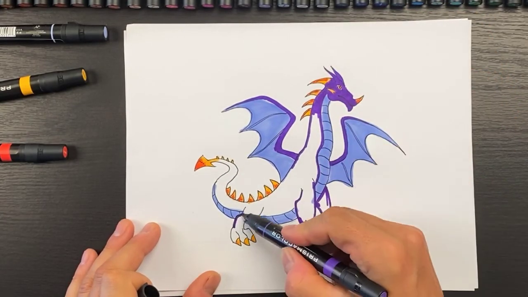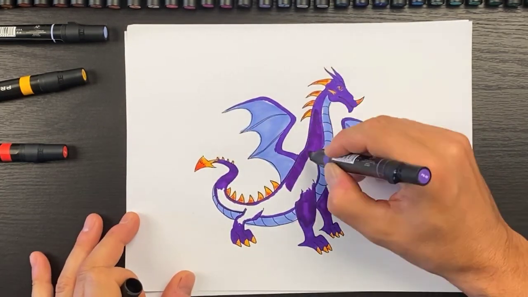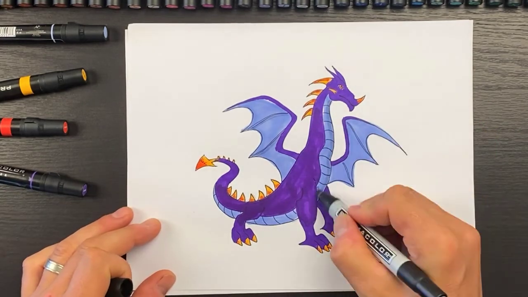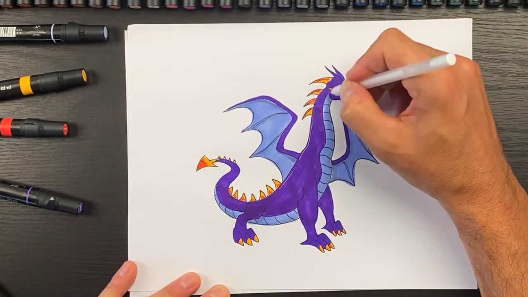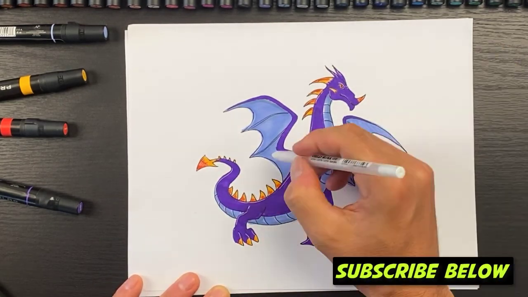So there you go, there's our dragon. We colored it in using some purple tones and then added some oranges for the sharp pointy areas. So hopefully you enjoyed this tutorial.